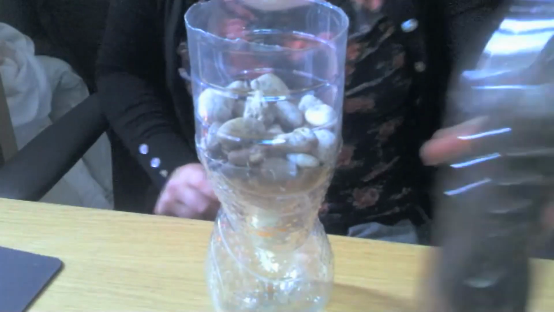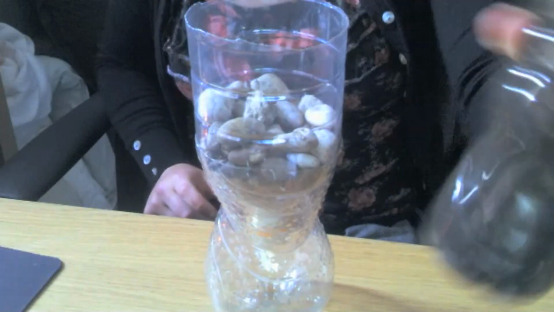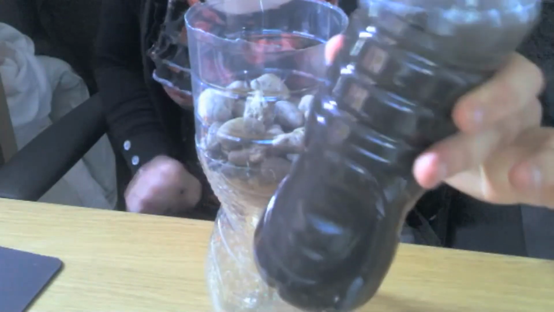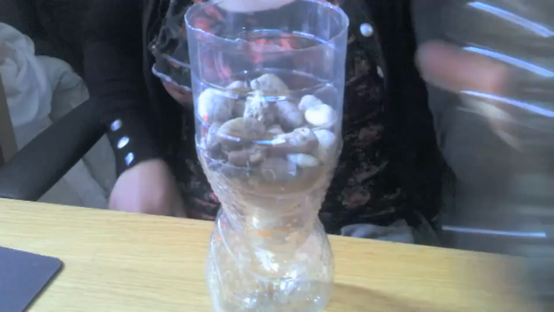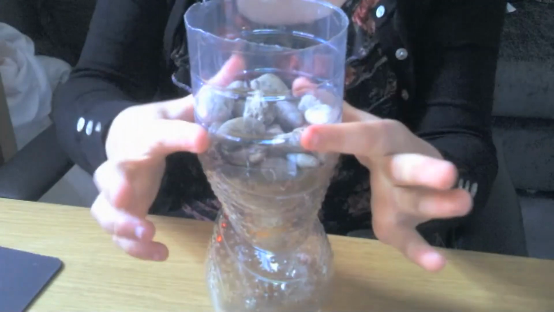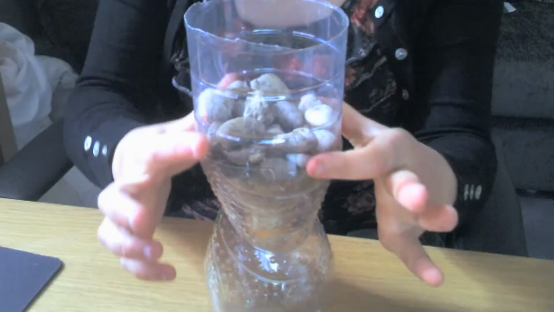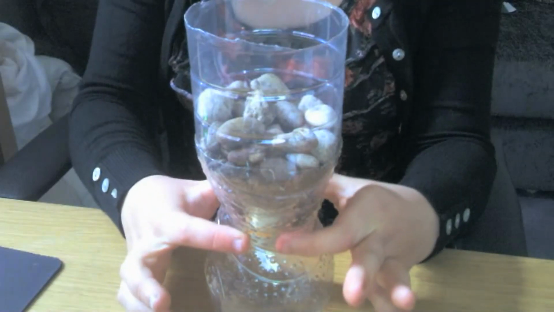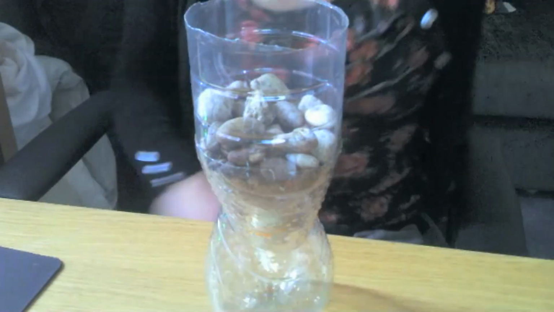So if I put my dirty water on screen now, that is pretty nasty, full of dirt and random bits from my garden. When that passes through, the big bits of dirt and other parts will get stuck at the top, with smaller and smaller bits getting removed as we make our way down towards the bottom.